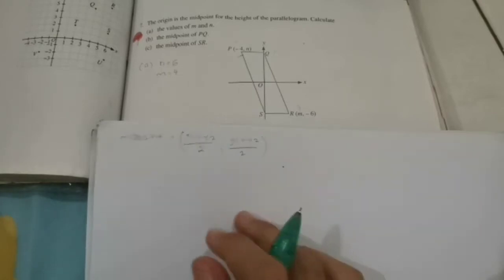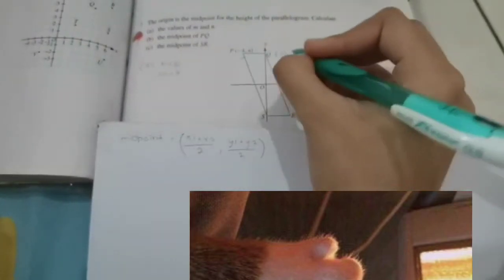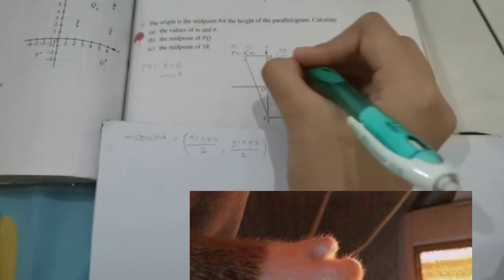B, the midpoint of PQ. Okay, so Q is on the y-axis, so 0. In a horizontal line, y is the same, so n is 6. So here, x1, y1, x2, y2.